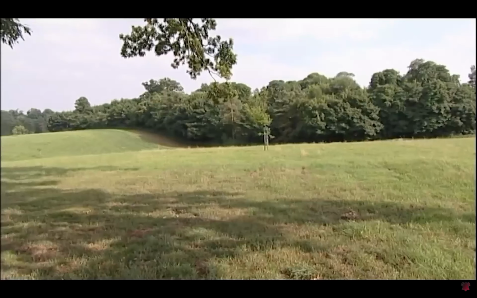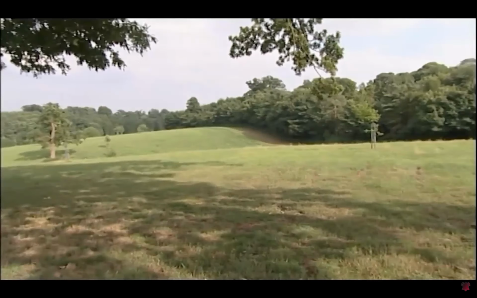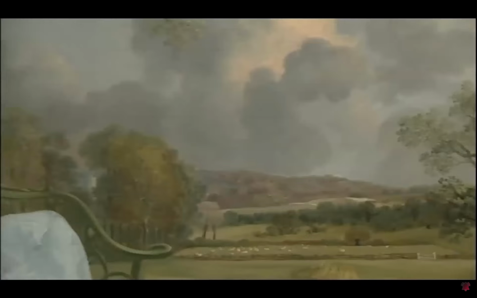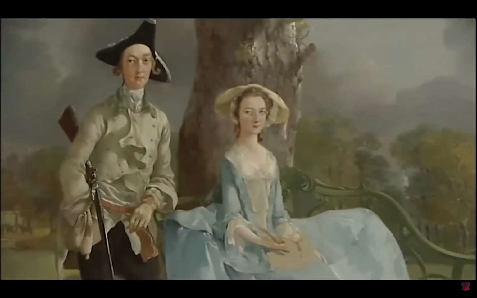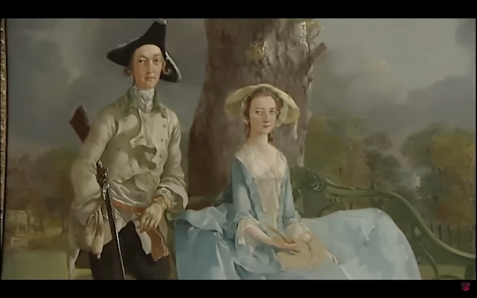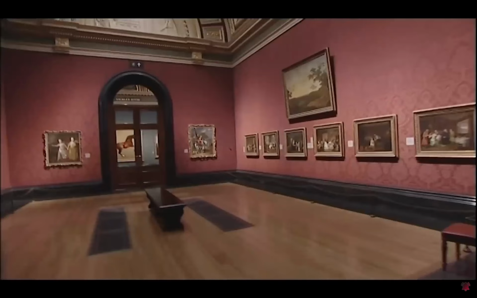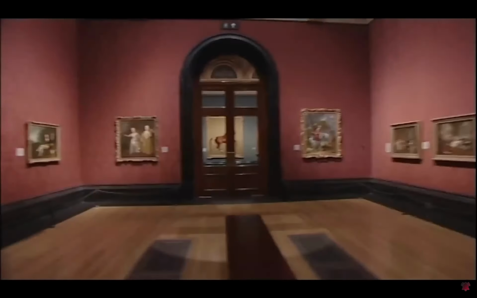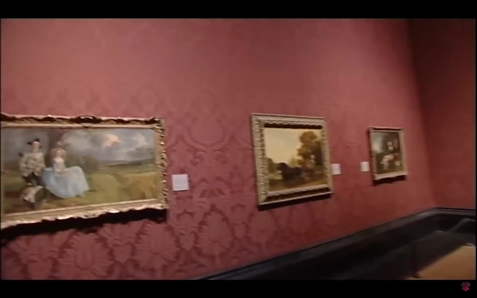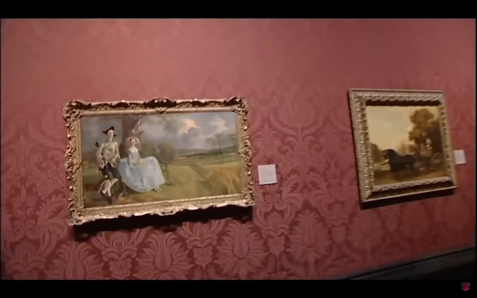Ah yes, the English countryside. Corn in the field, the larks in the sky, and the poison in the hearts of the people. Mr. and Mrs. Andrews is a great masterpiece of Gainsborough's early work, but if only he'd been allowed to complete it, it would have been greater still.